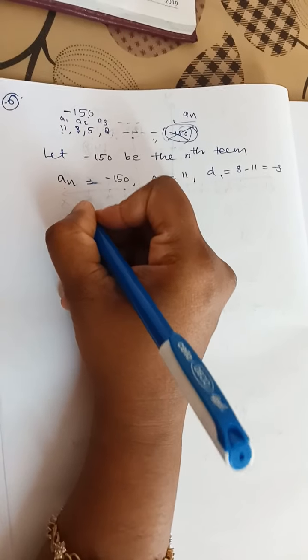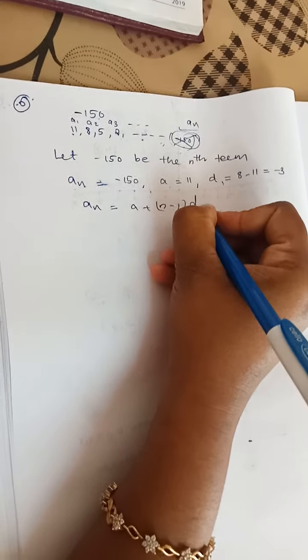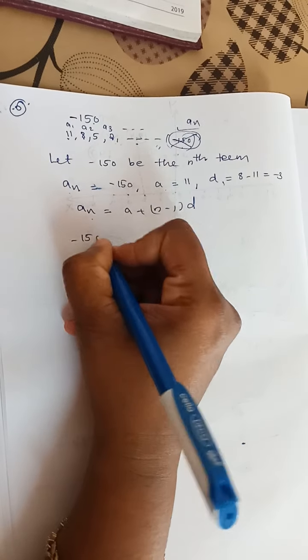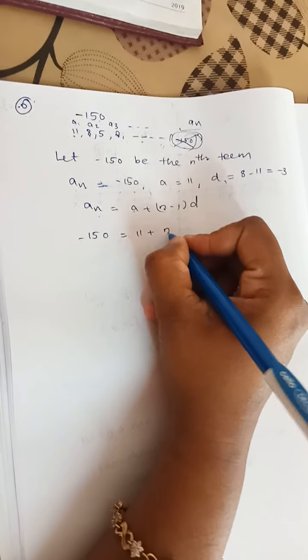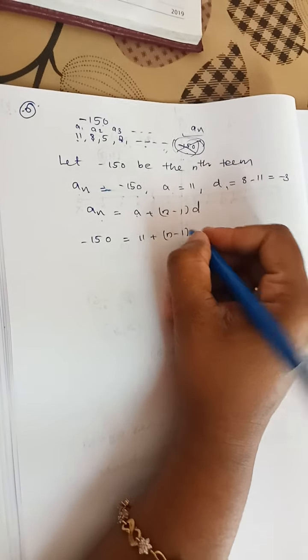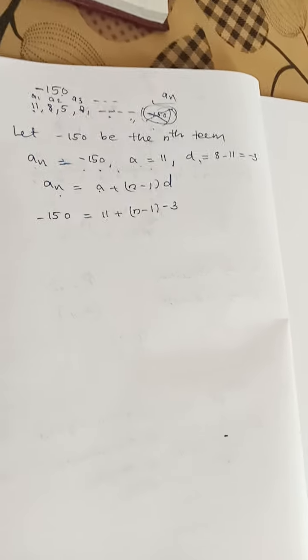So we can substitute into the equation. An is equal to A plus n minus 1 into D. Minus 150 is equal to A, 11, plus n minus 1 into D, which is minus 3. We don't know n, so we have to calculate n. That is our aim.